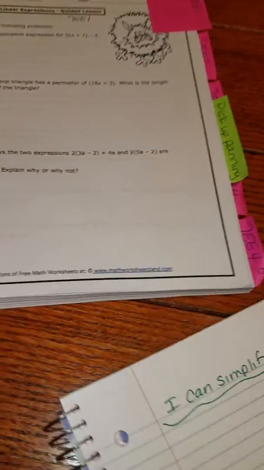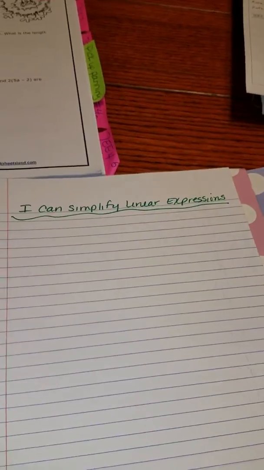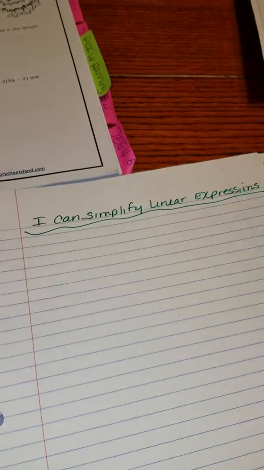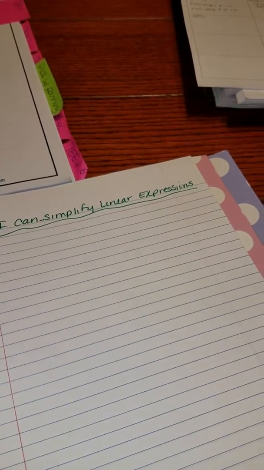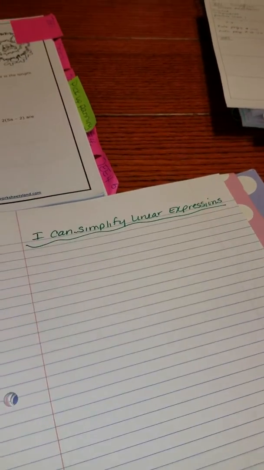Okay, so I started my notes out by saying I forgot the dots, simplify linear expressions. Now, when you guys are watching this in class or on your computers or at home, you're going to be able to pause and do all that great stuff in case I'm talking too fast, and you'll be able to rewind and go back and rewrite. Okay, so hopefully we have this written down.